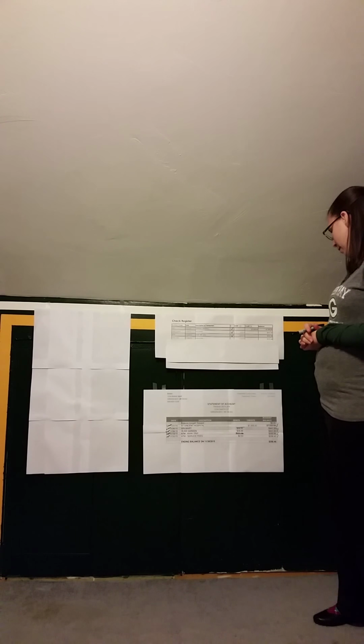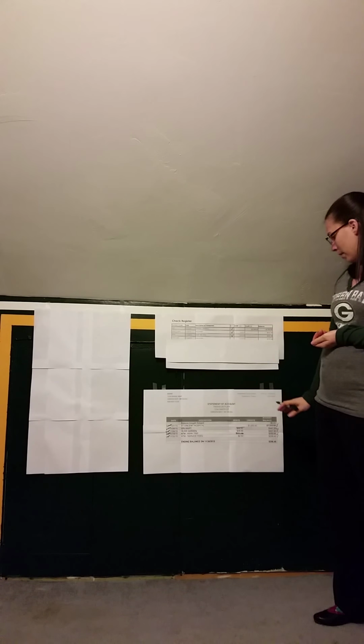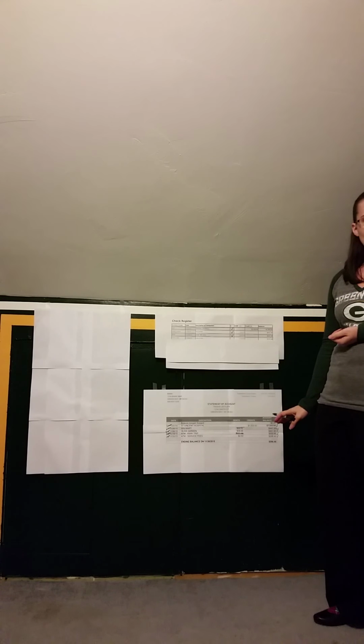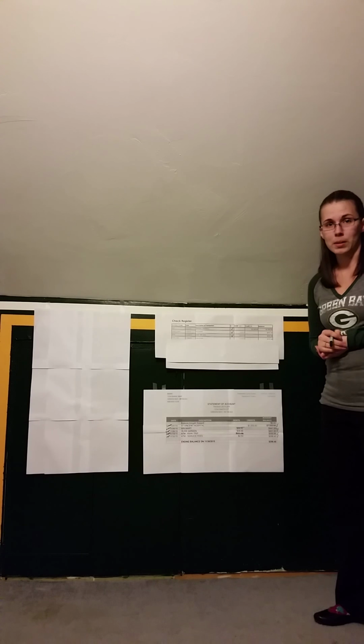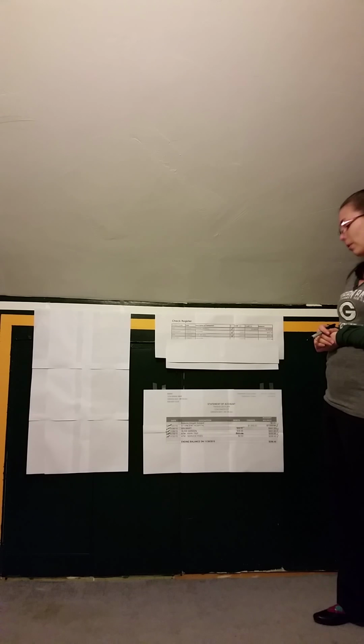So now that we have compared everything from our check register and our bank statements, we can continue with our reconciliation. Step 3 is making all the adjustments to our register to reflect our bank statement.